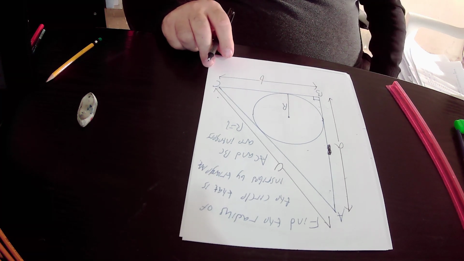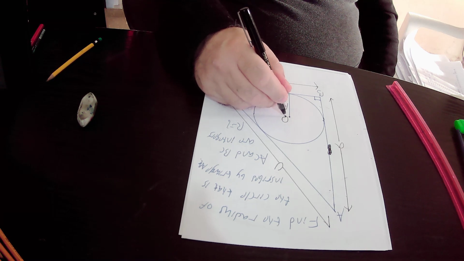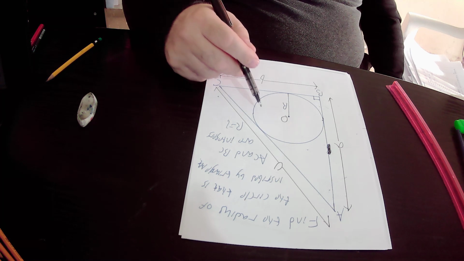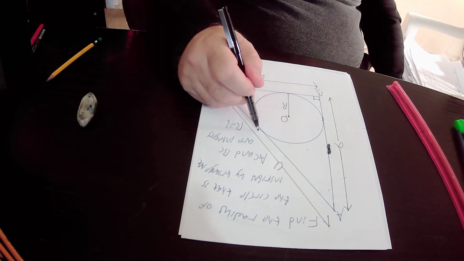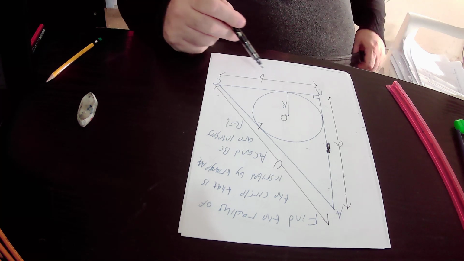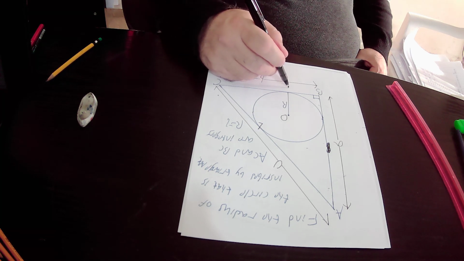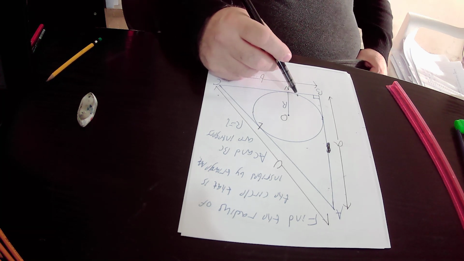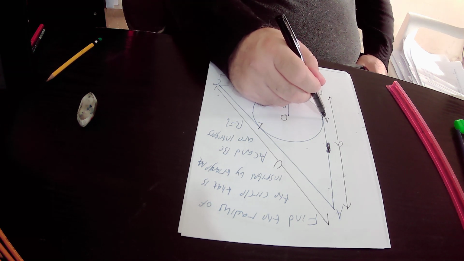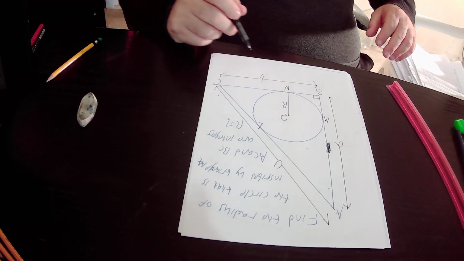We define the center of this circle as O. We define the point of tangency of tangent AC with this circle as L. We define the point of tangency of tangent BC with this circle as point N. And we define the point of tangency of tangent AB with this circle as M. In the next step, we will join points O and M together by a straight line.